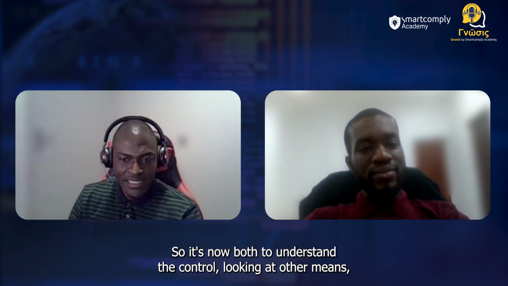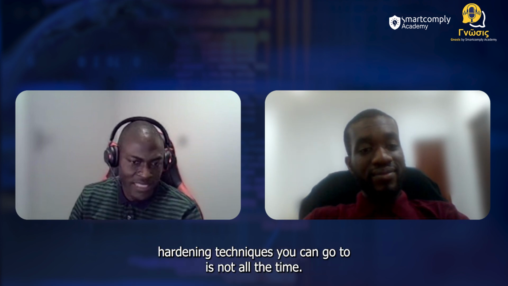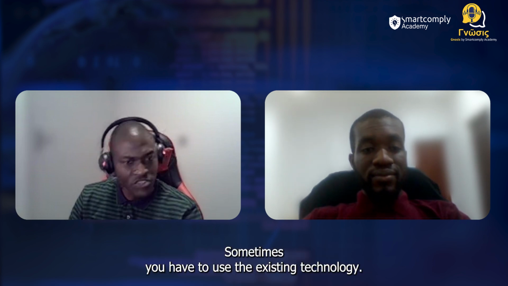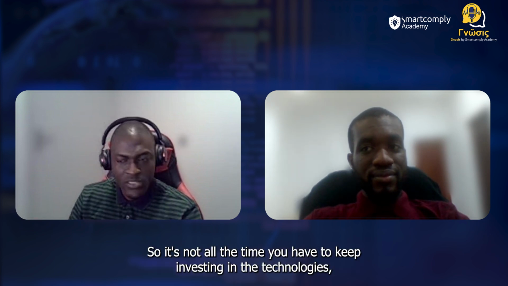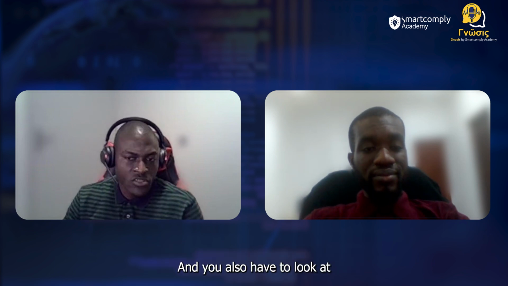So it boils down to understanding the control and looking at other means and techniques you can go ahead and add. It's not all the time you have to implement new technologies. To be honest with you, sometimes you have to use the existing technology you have, look at existing features, and then implement some of those controls. So it's not all the time you have to keep investing in new technologies. Those are some of the things organizations also have to look at.